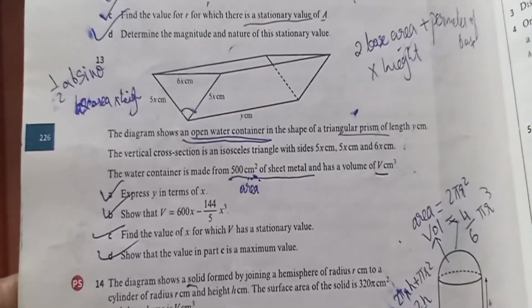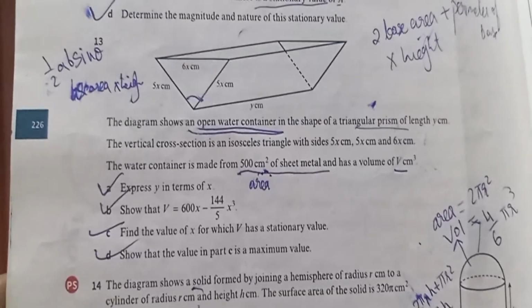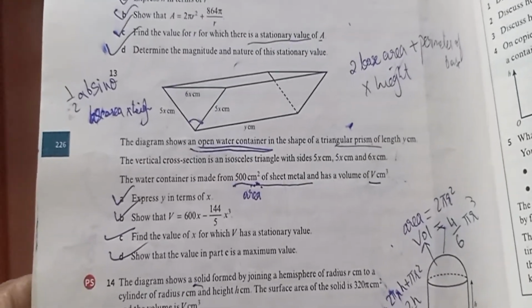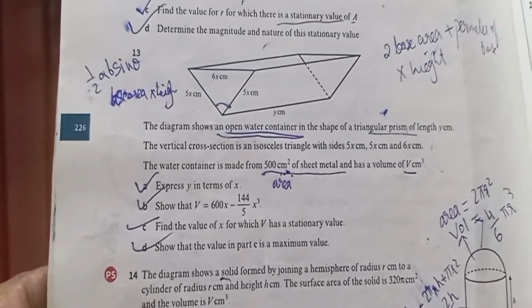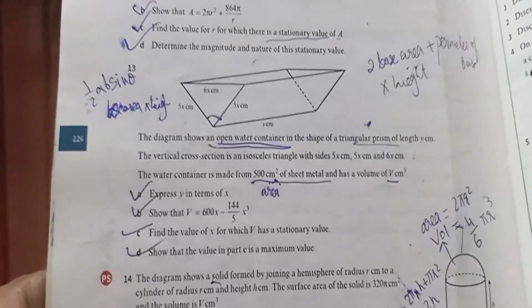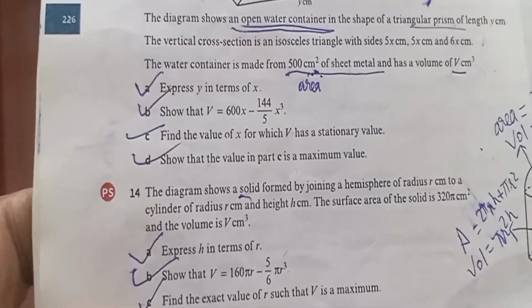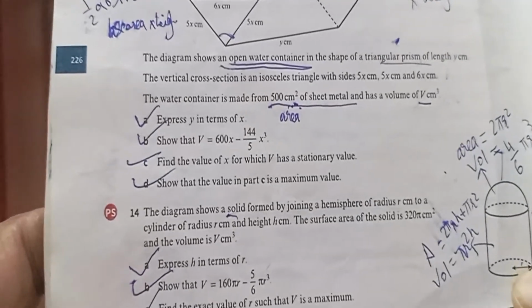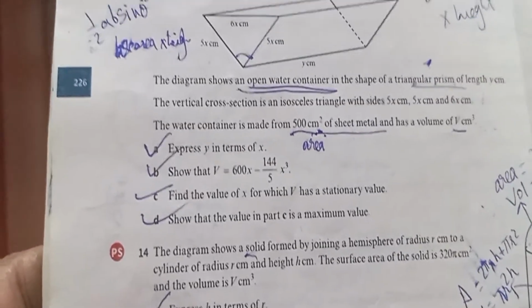The vertical cross section is an isosceles triangle with sides 5x centimeters, 5x centimeters, and 6x centimeters. The water container is made from 500 centimeters squared of sheet metal and has a volume of V centimeters cubed. Express y in terms of x and then show that V is equal to (600x minus 144x cubed) divided by 5. Find the value of x for which V has a stationary value. Show that the value in part C is a maximum value.